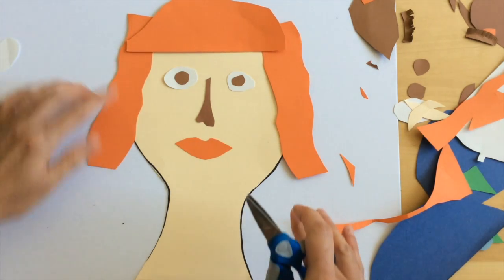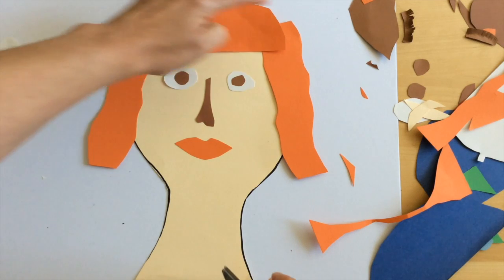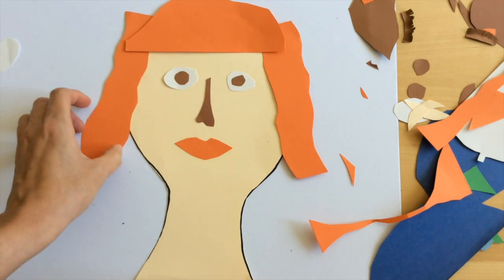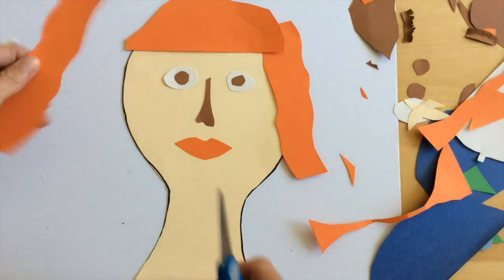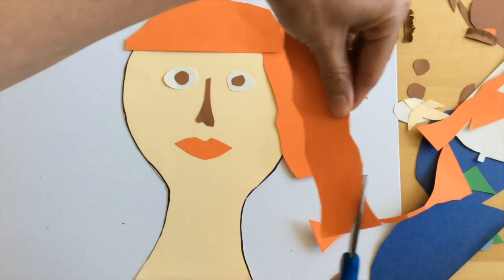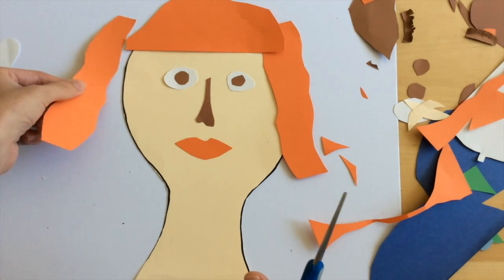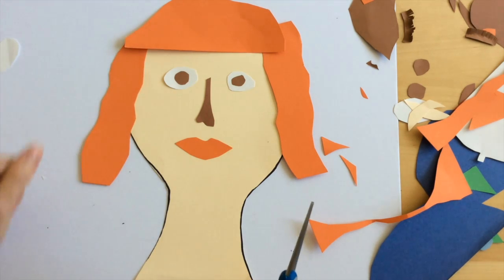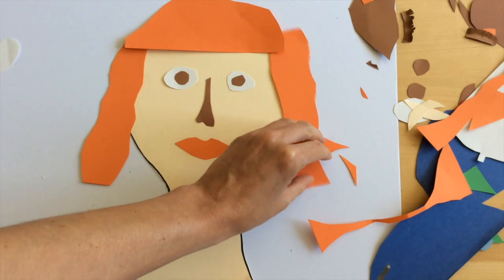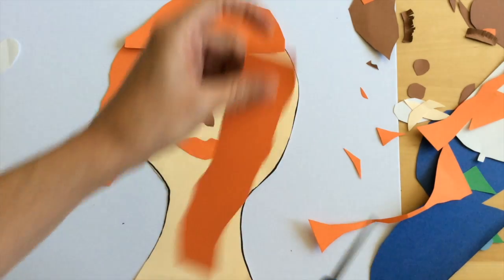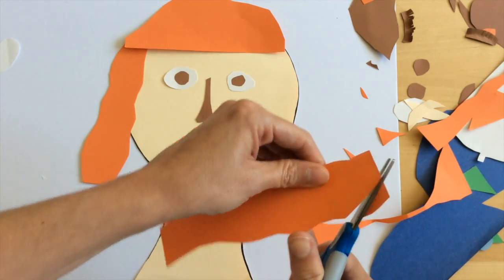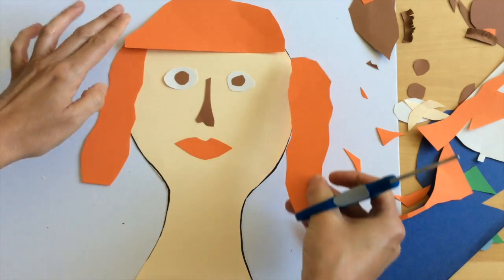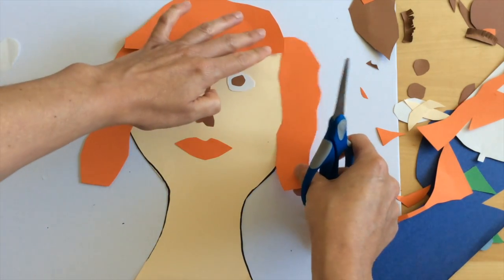And what I notice is, look how my hair is kind of sticking up here and here. I'm going to take out this piece and I'm going to cut it a little bit so it goes along the curve a little bit more and blends in. You see how I did that? And the same on this side. You don't have to if you don't want to, but I kind of want to do that to make it look like an entire head of hair.